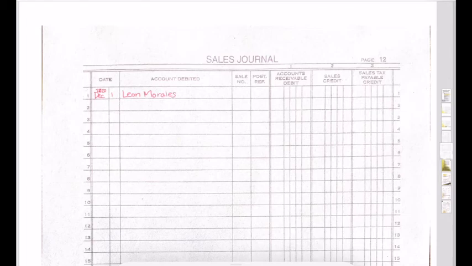The accounts receivable debit is for the total amount owed, $2,292.72. The amount of the sales is your subtotal, $2,098.60. And your sales tax is listed there at $194.12. Your source document is sales invoice 936. Since it already says sale up there, all we have to do is put 936.